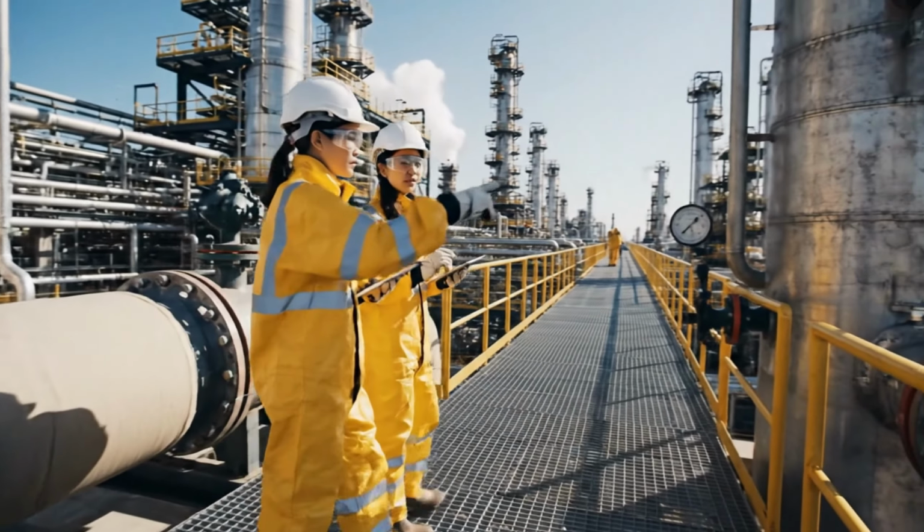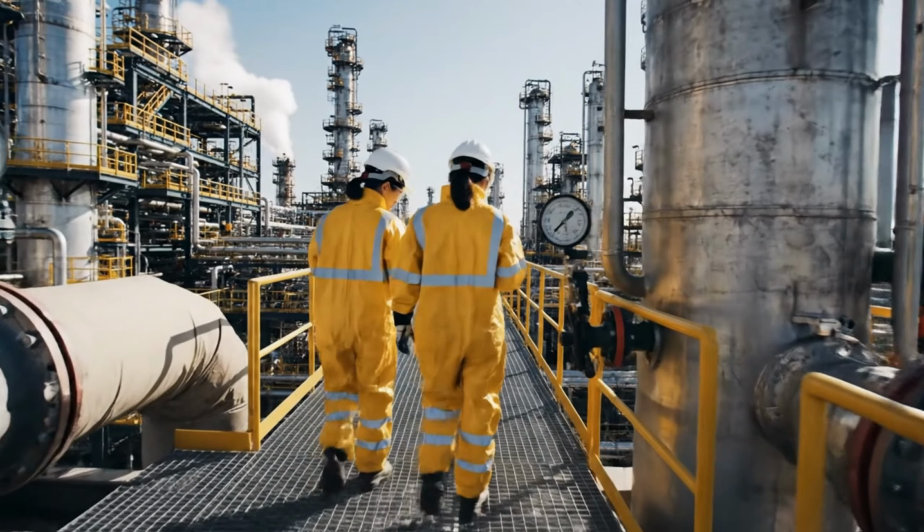The pressure on that line looks unstable. I see it on the tablet. Let's report it immediately.